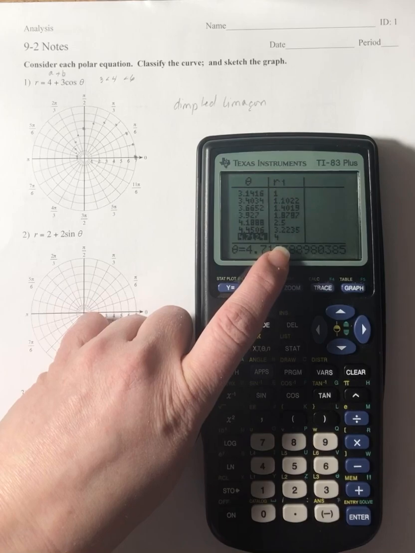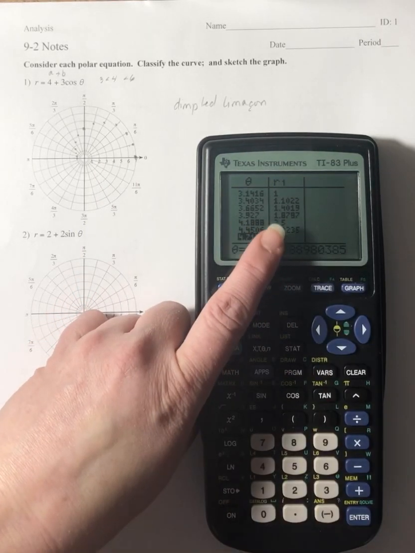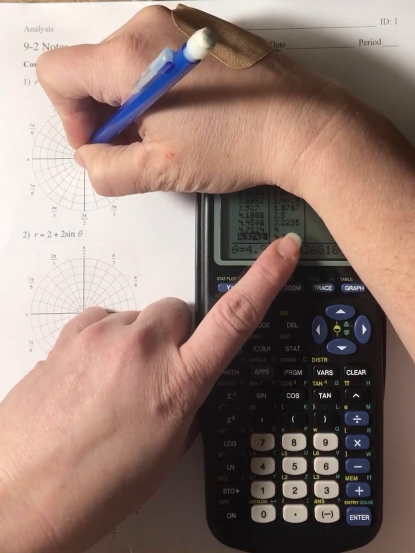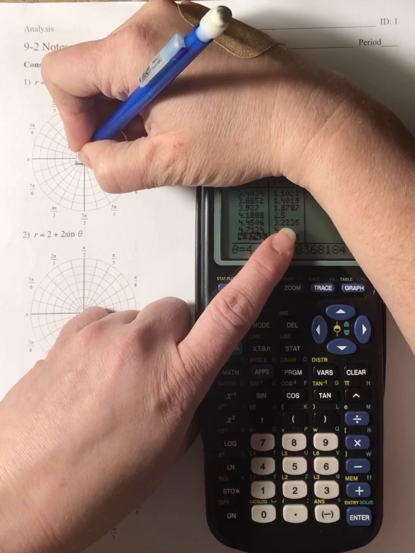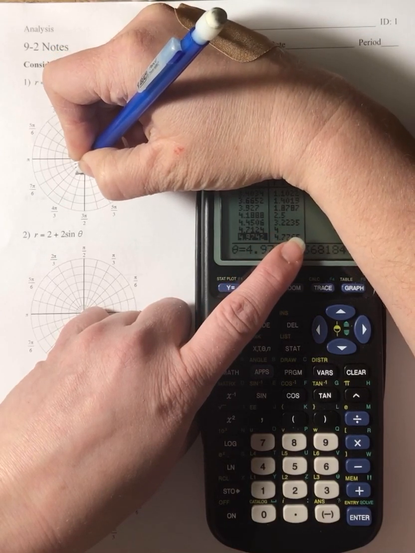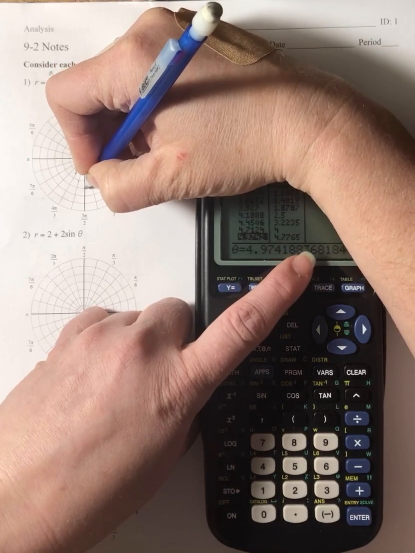And it's a symmetrical graph. So if you're really good with symmetry, you can graph the rest of those, or you can just keep on going. So this is going to be at 1.1, and then at 1.4, 1.8, 2.5, 3.2, 4.